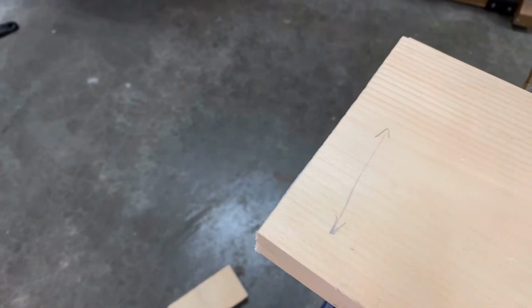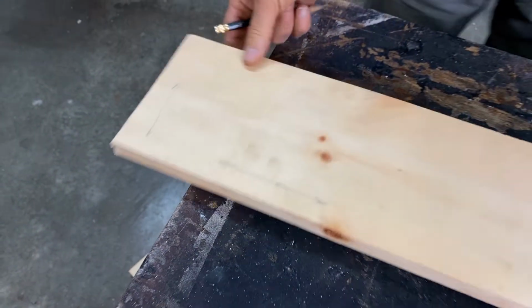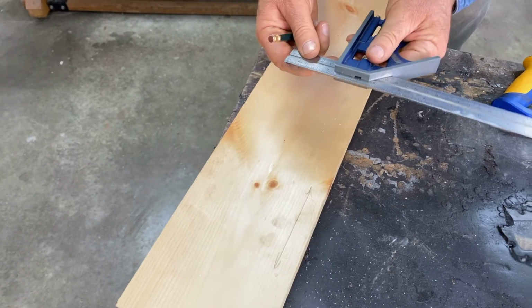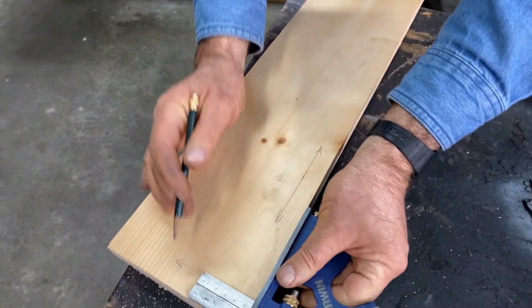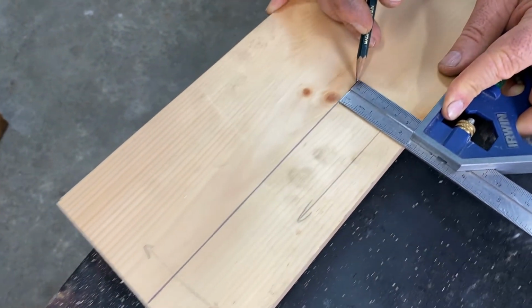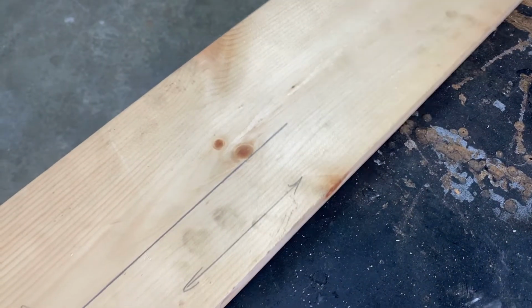Now, by comparison, let me show you what ripping would be like. Just using my combination square to make just any old kind of parallel line. Just to show you.